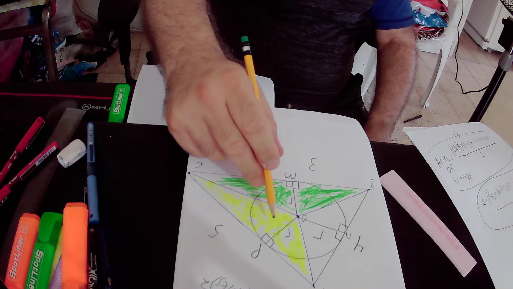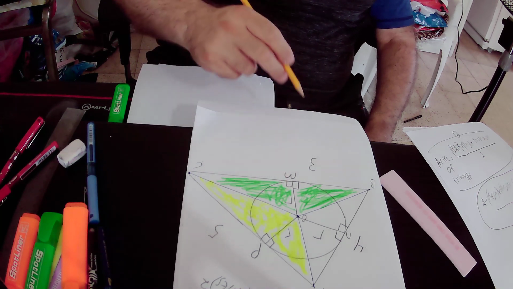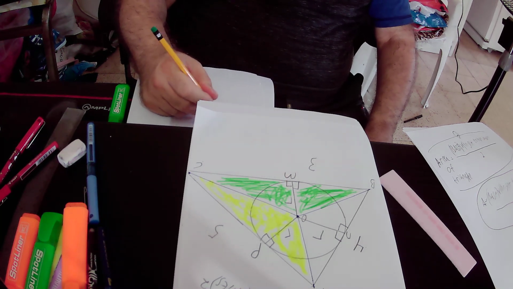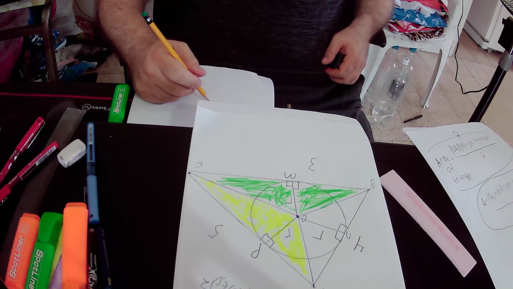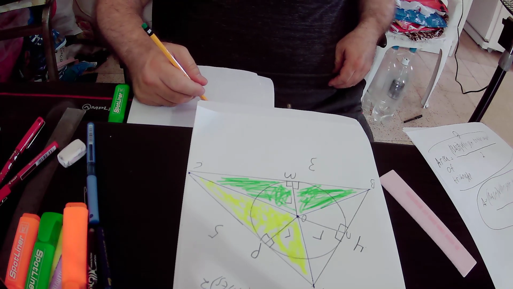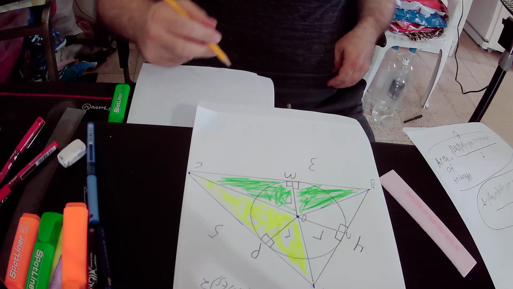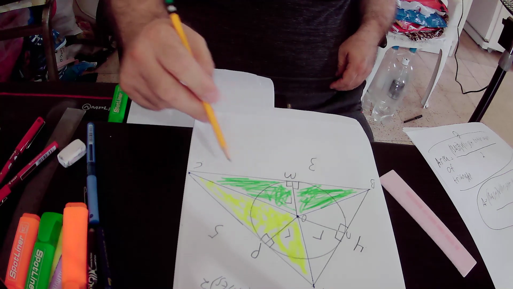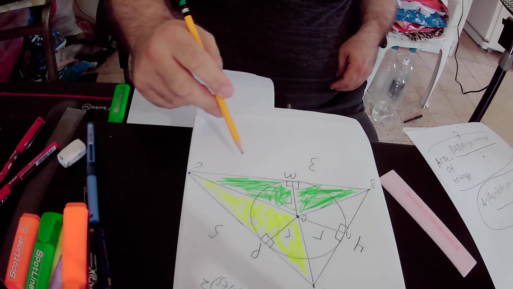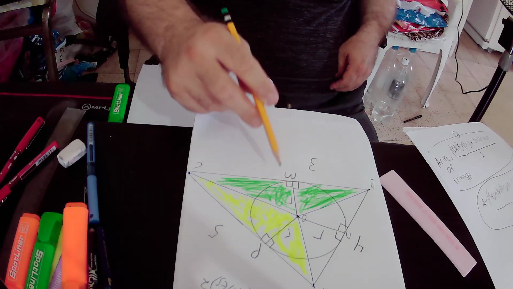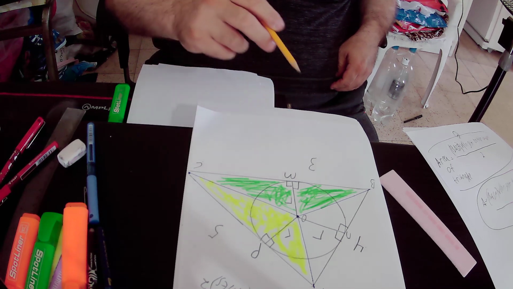The height of the yellow triangle equals the radius of the circle, because the radius is perpendicular to the base of the triangle. For that reason, the radius is the height of the yellow triangle.